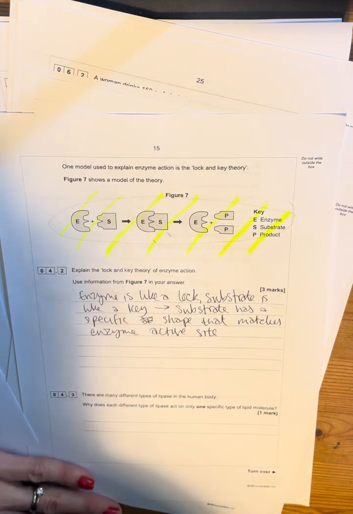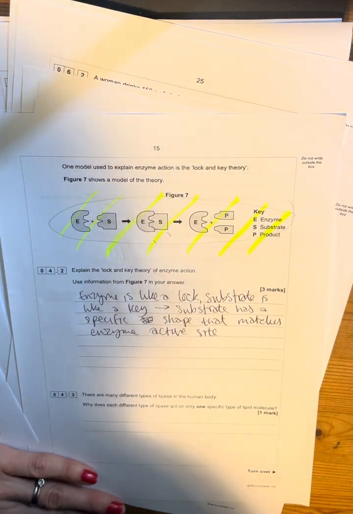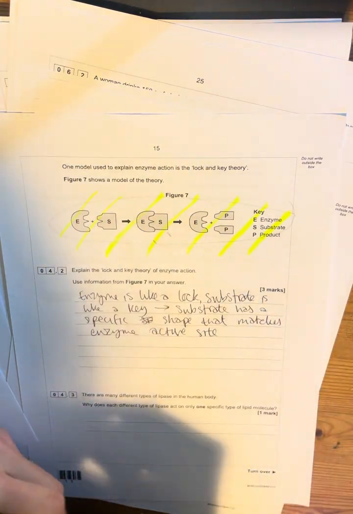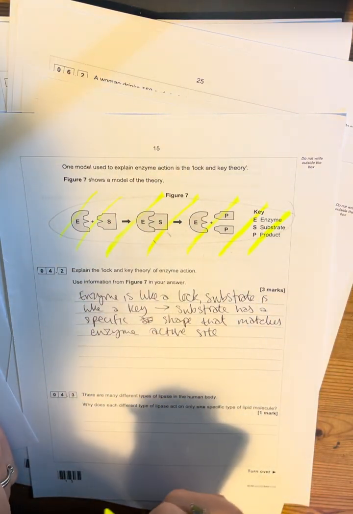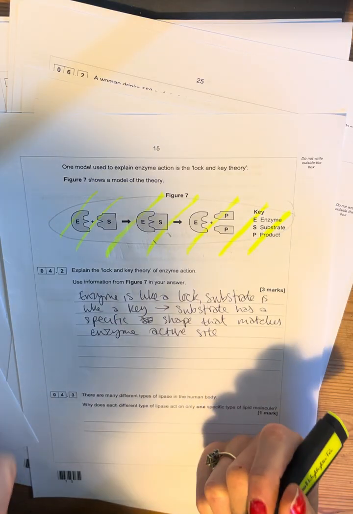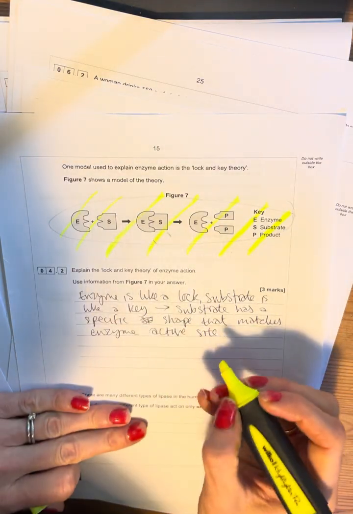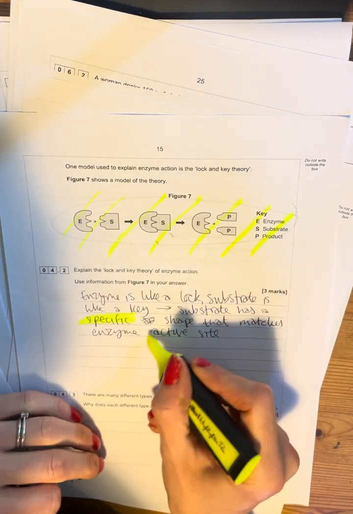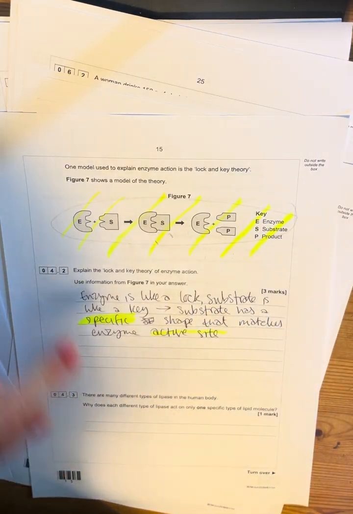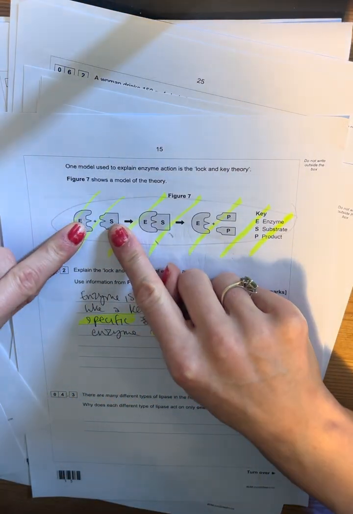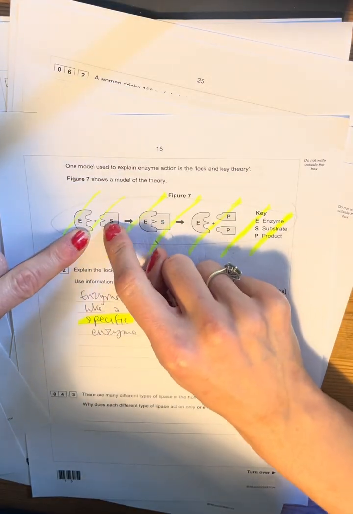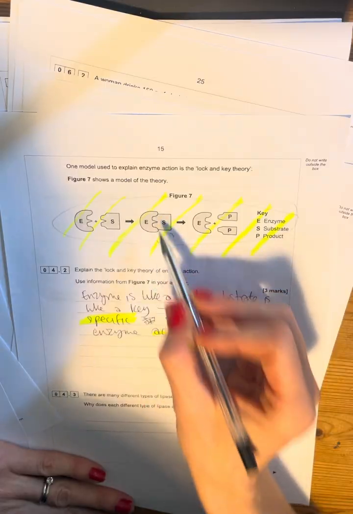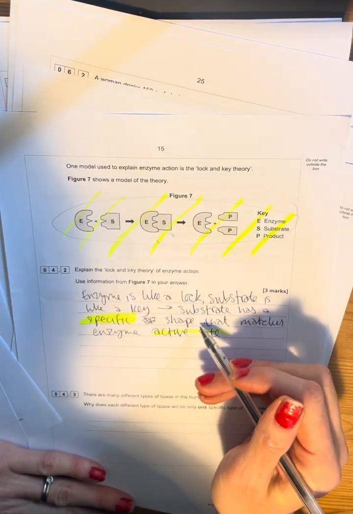If I've got a key to my house, I cannot enter the school because the lock is a different shape. And it's the same with these enzymes and substrates. Only certain keys will fit certain locks. Only certain substrates will fit certain enzymes. So you have to always talk about the specific shape. And again, we've said in the active site. So you can see there, they've made it very obvious that it's a really weird shape and that weird shape fits that weird shape. If we're then using this information from the diagram, that's fine, we knew that already.